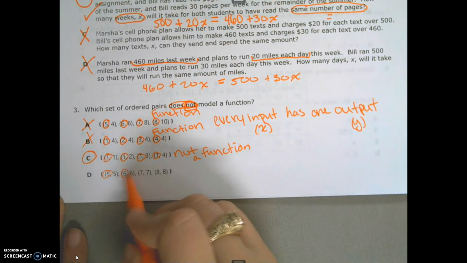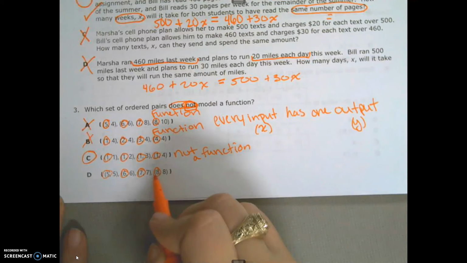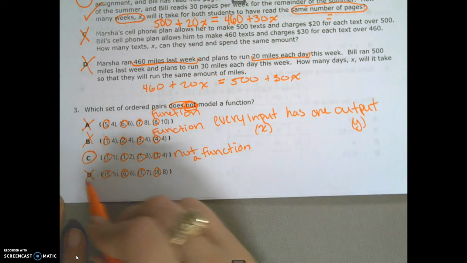We can double check D just to make sure. None of those repeat. D is a function.